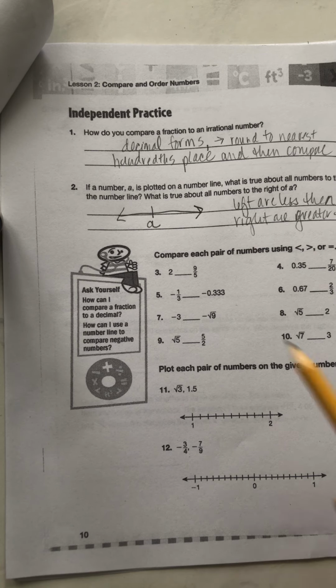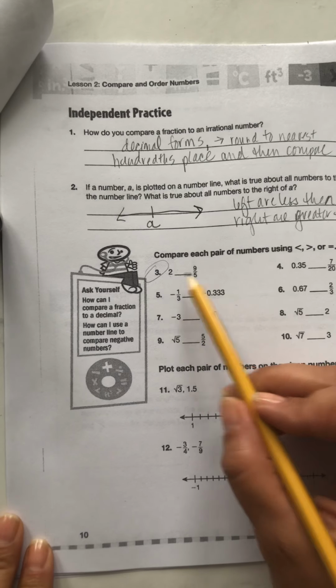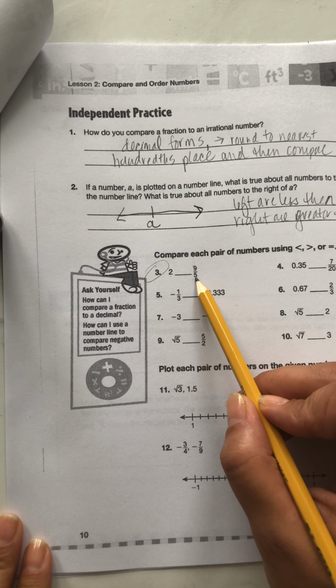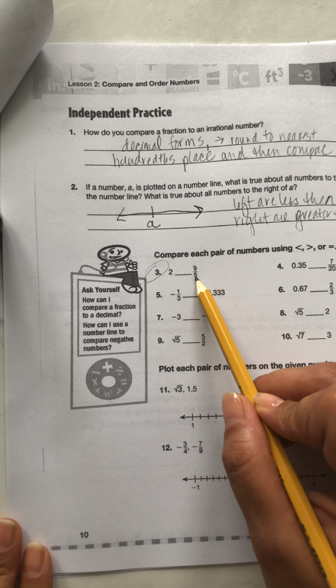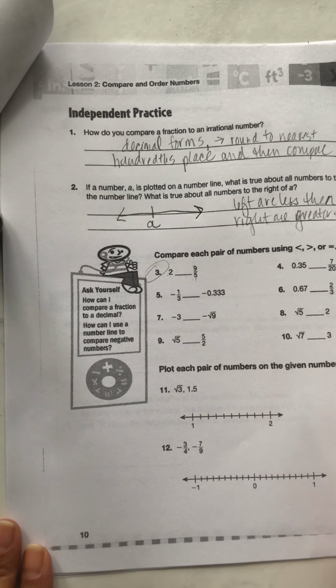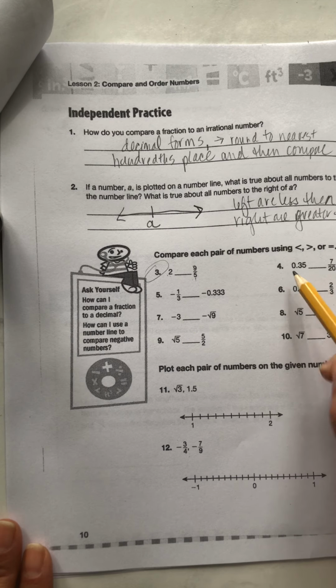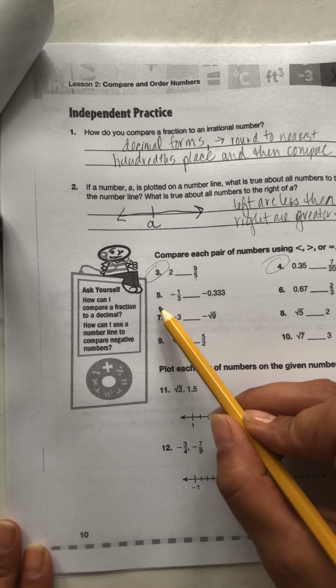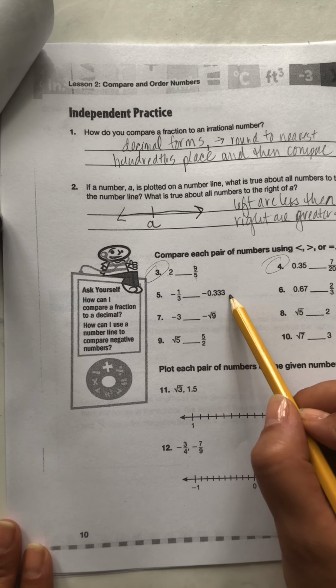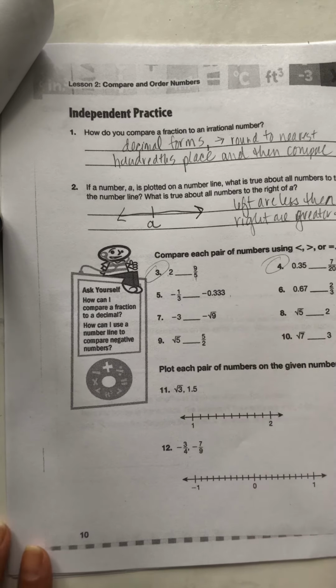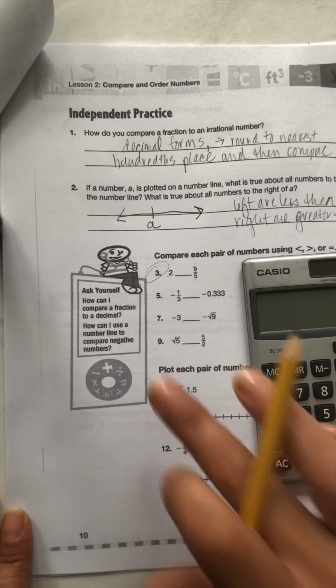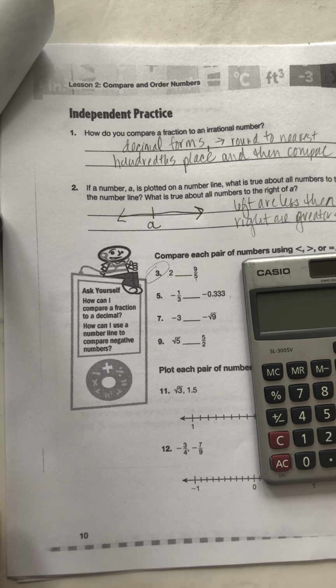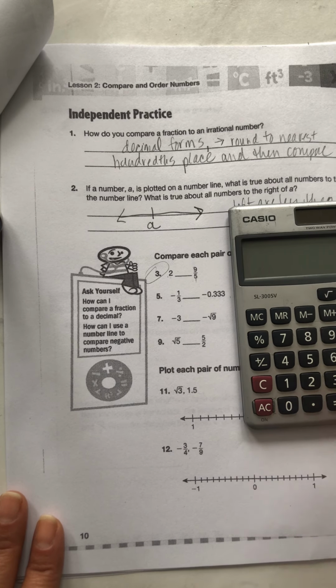Compare each pair of numbers using less than, greater than, or equal to. So let's see. This one looks like it's pretty simple because you can just turn this into a decimal number, and 2 written as a decimal number is 2. Same with this one. These, when you compare, I'll do that one with you. So now they're both negative, so they're both on the left side of the number line, behind 0.